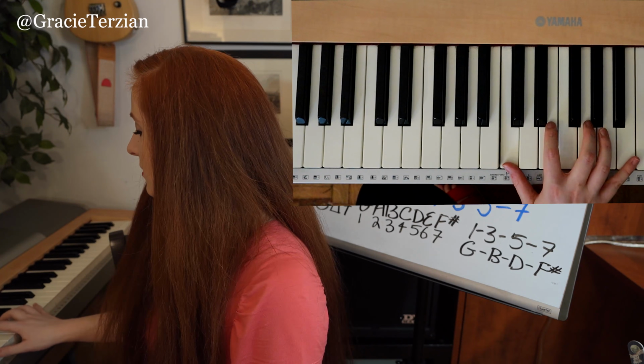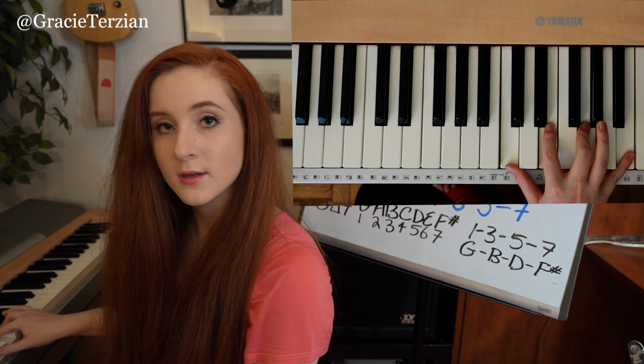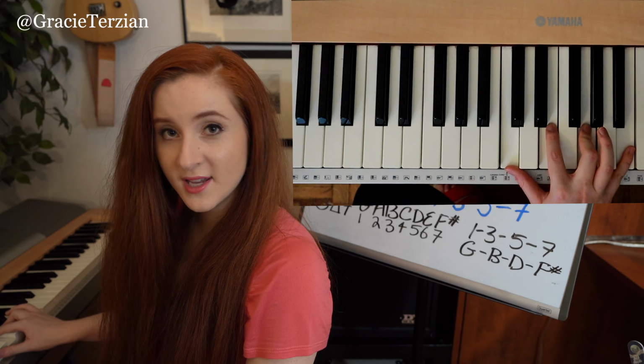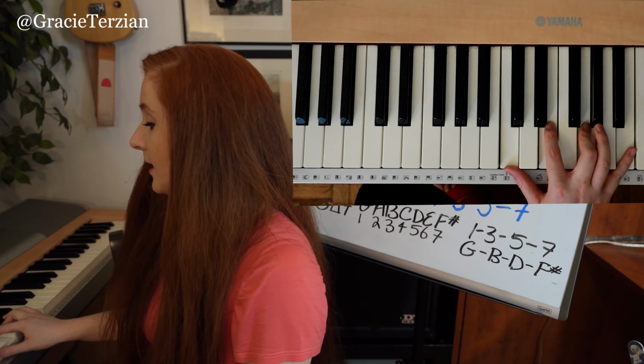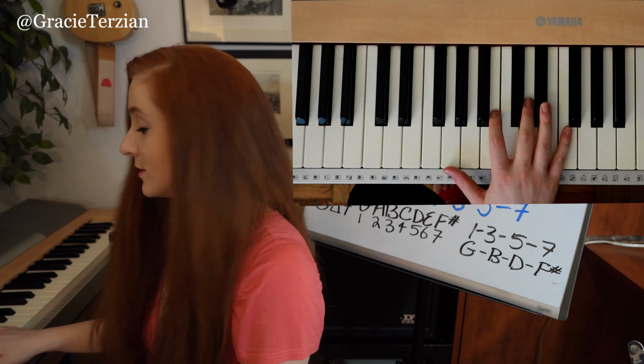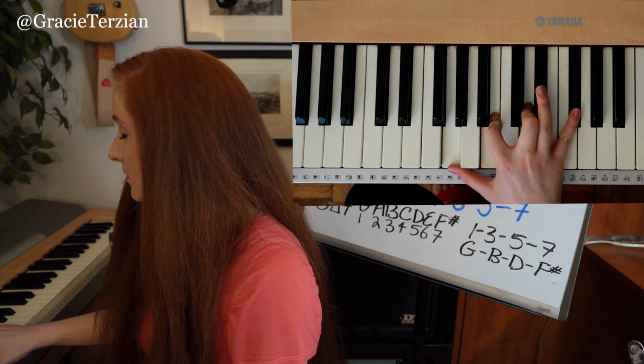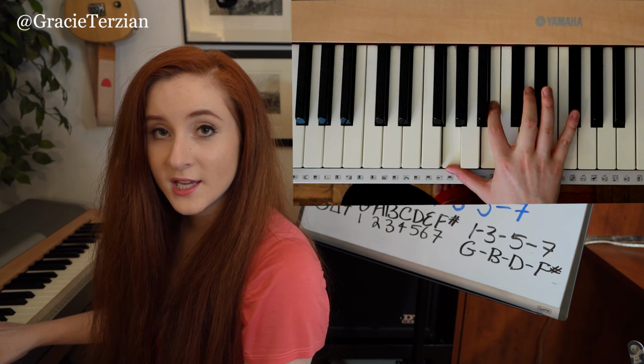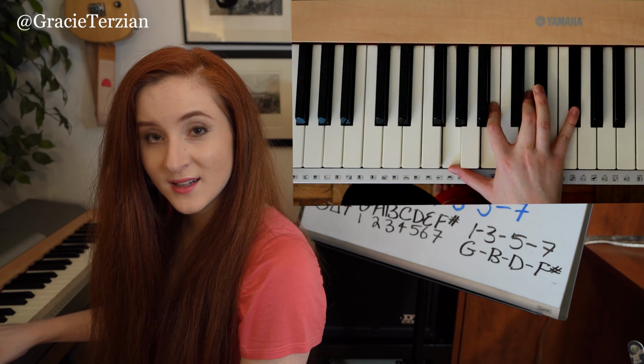So listen, here's what the C major 7 chord sounds like. Major 7. Okay, and then here's our G major 7. Major 7. So these chords are starting in different places, but still have the same sound to them. This is because the distance between each of the notes is the same.